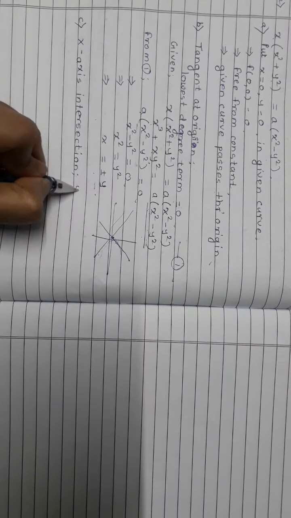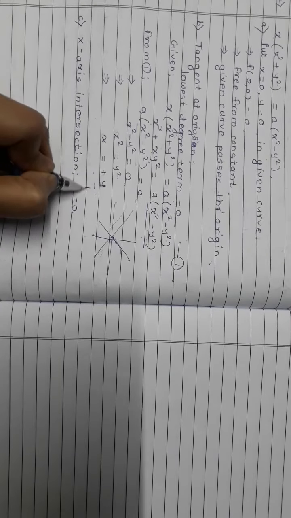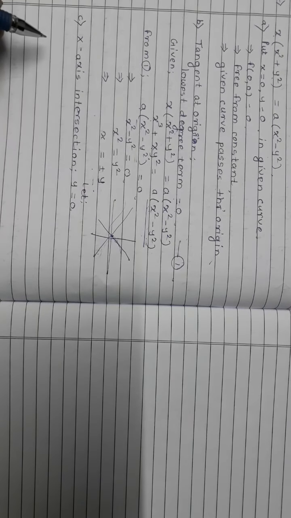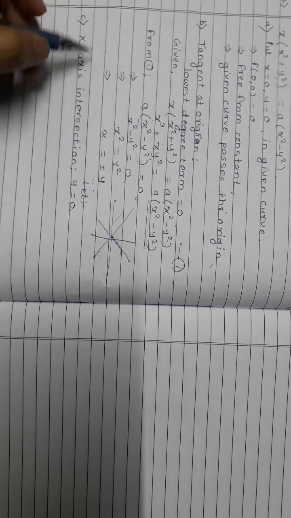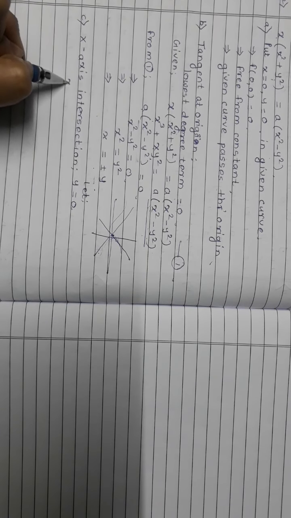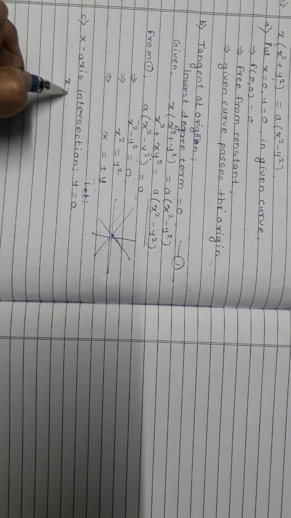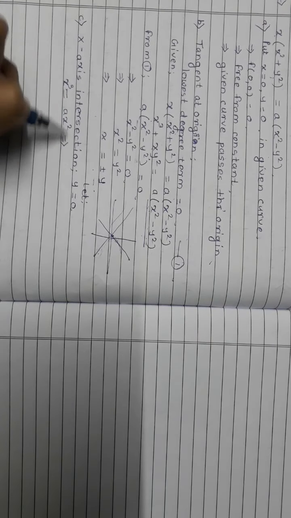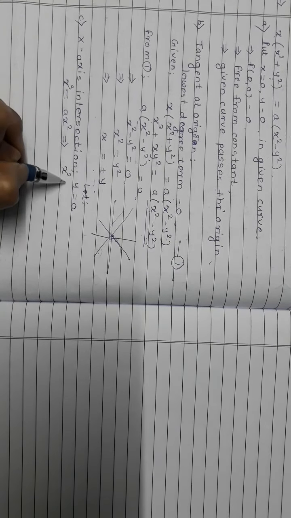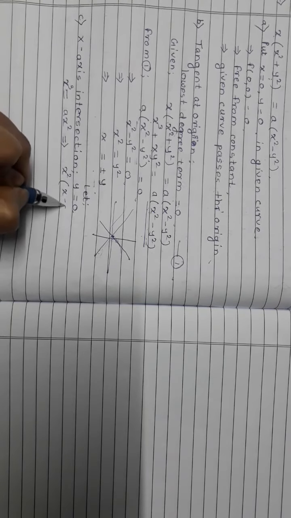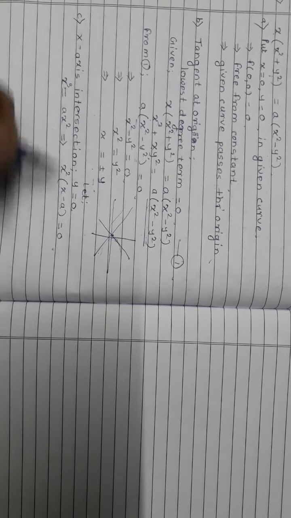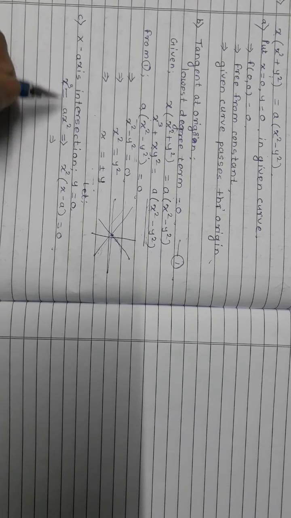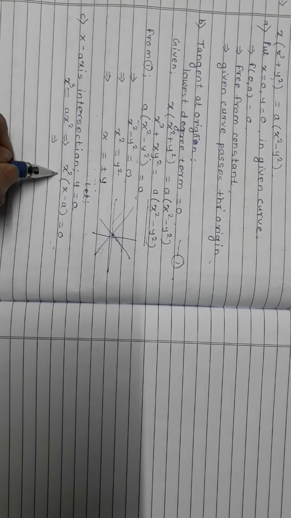You need to substitute y is equal to 0, right? When you substitute y is equal to 0 in the given equation, what do you have? Y is equal to 0, so this is x into x square, so x cube. This is equal to a into x square. So x square you can take common, so this is x minus a, equal to 0. Shift this term to this side and take x square common, you will get this equation.